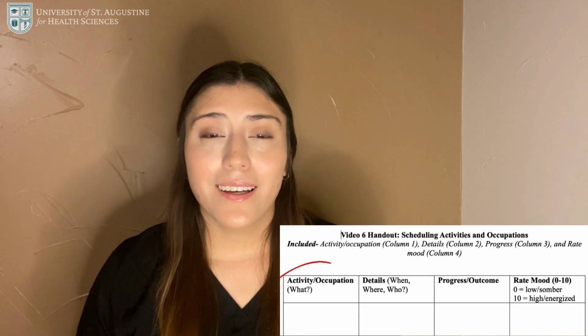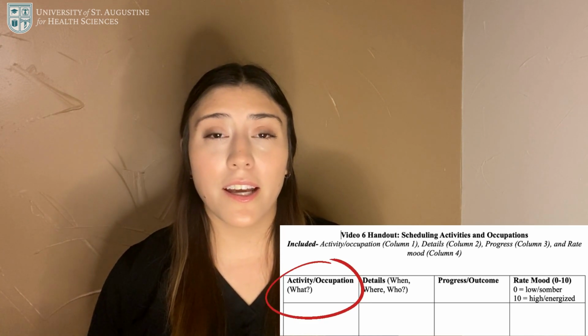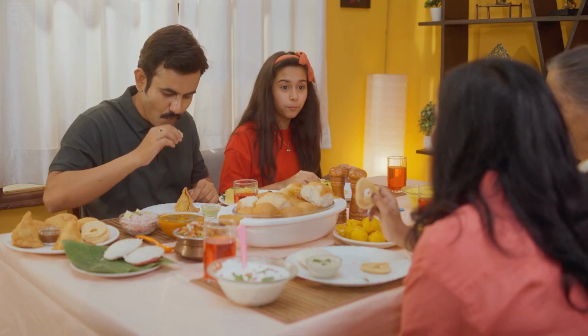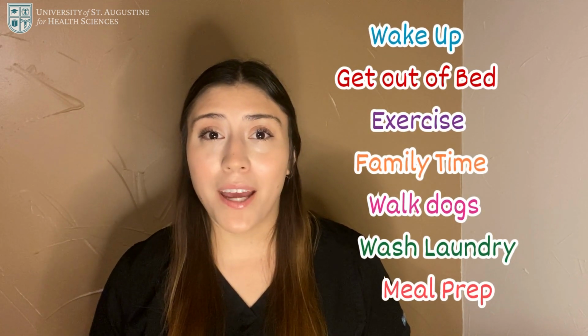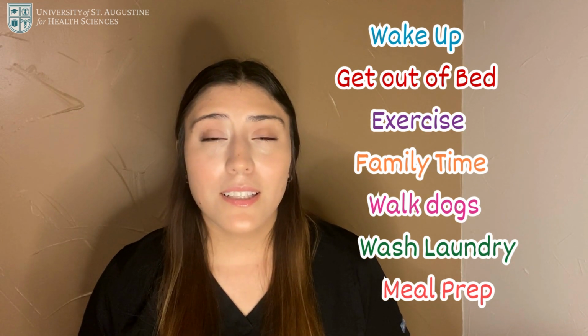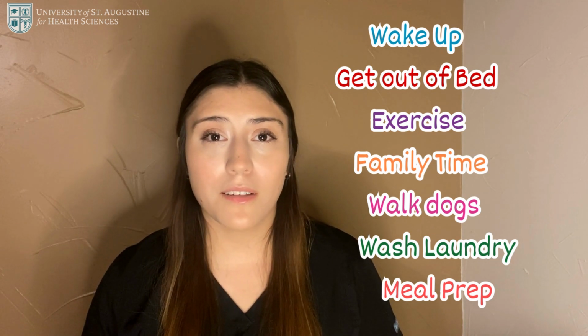Using the template, the first column is where the activity or occupation that you want to engage in will go. So for example, I said that family time is one of my values. Therefore, I want to try to incorporate family time into one of my days throughout the week. An example of what a day could look like for me would include wake up, get out of bed, exercise, spend time with my family, take my dogs for a walk, wash laundry, and meal prep for the week.